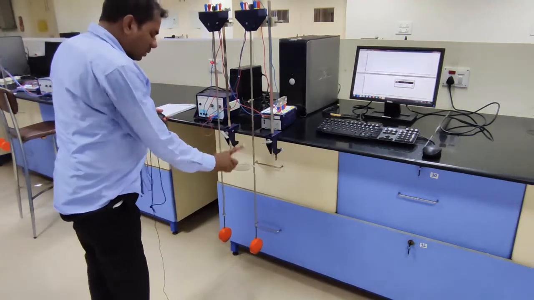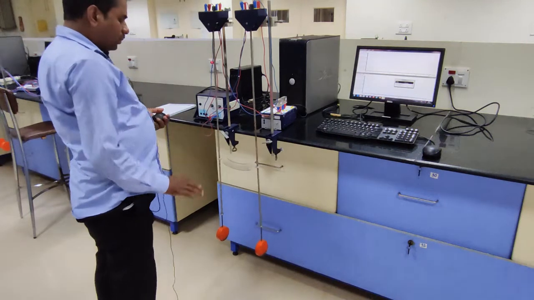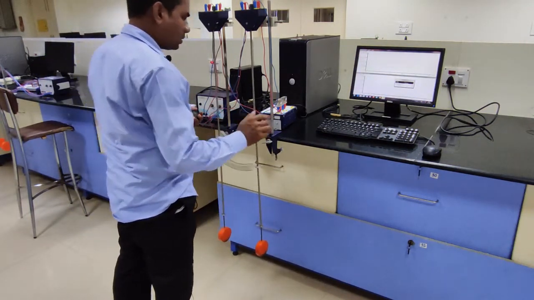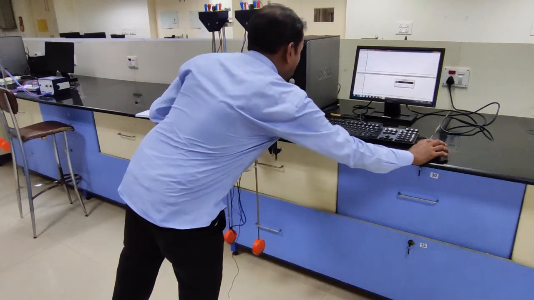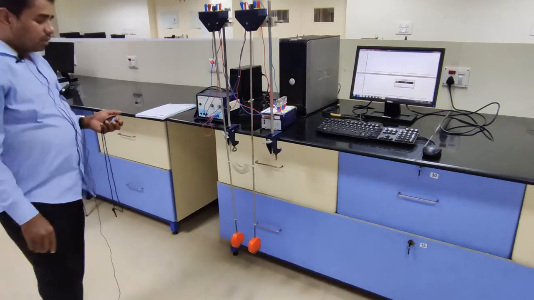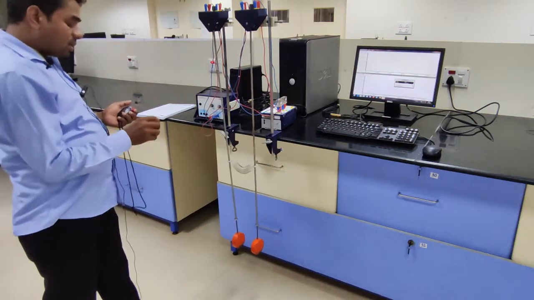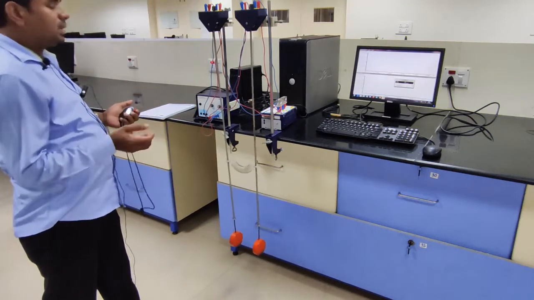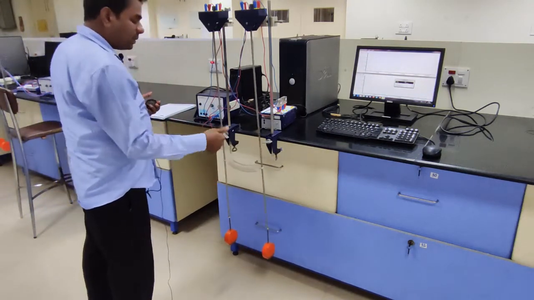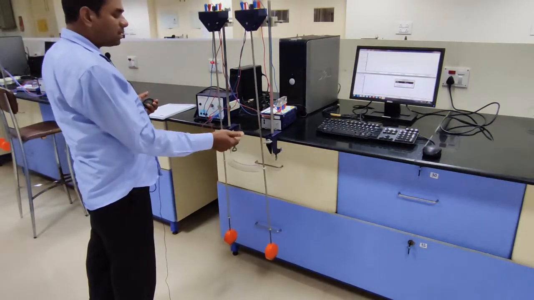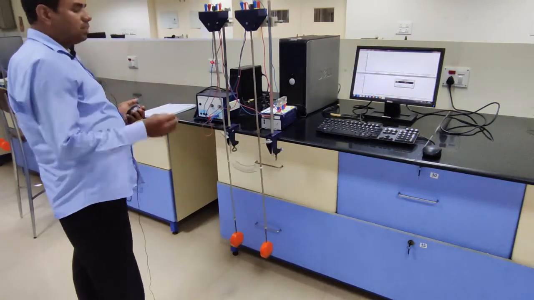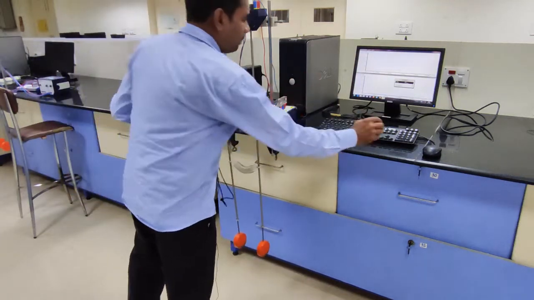After some time, the displaced pendulum comes to a rest position. At that time we start the graph as well as the stopwatch. That starting point, the first stop is included, that is your first stop. After that the second stop comes for this pendulum, then the third stop, then the fourth, and then the fifth. When it reaches the fifth stop, we should stop the stopwatch as well as the graph.